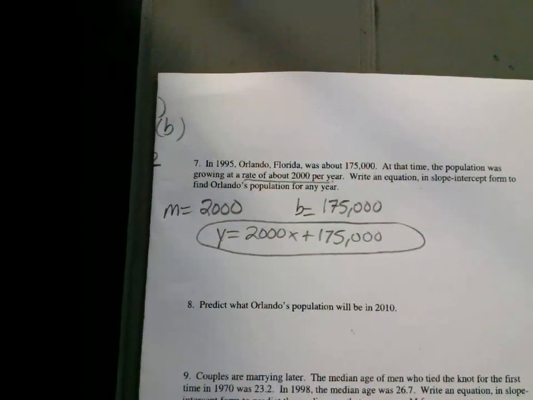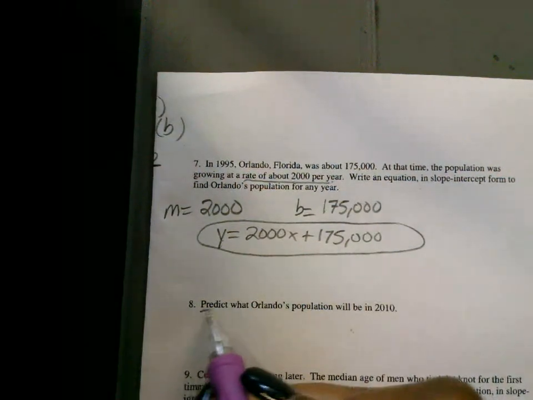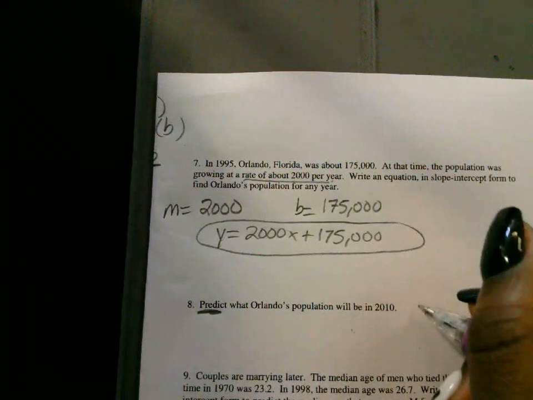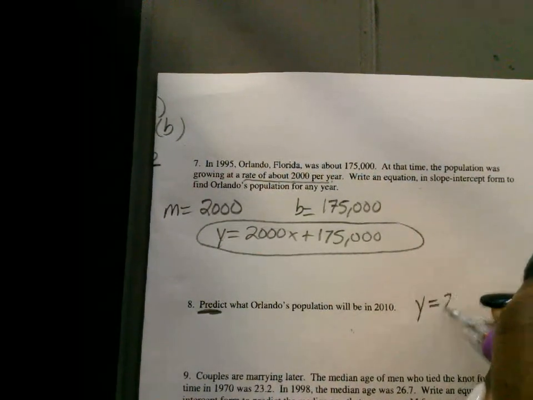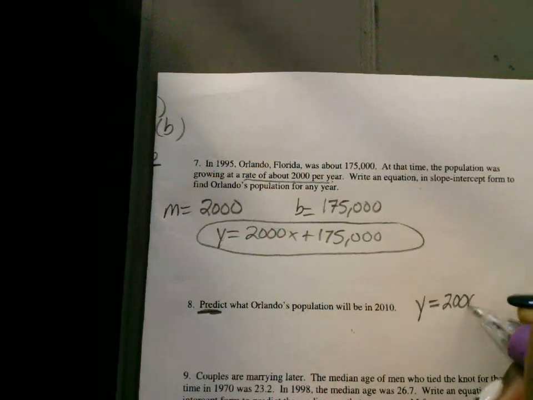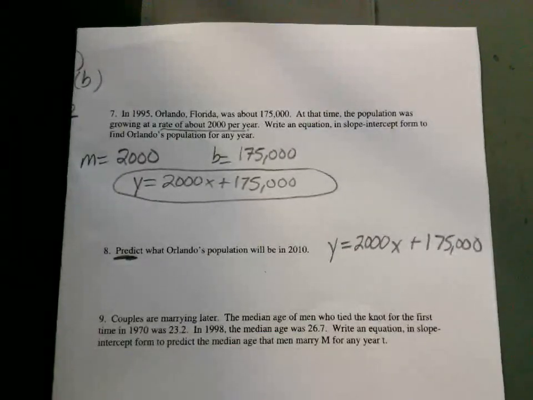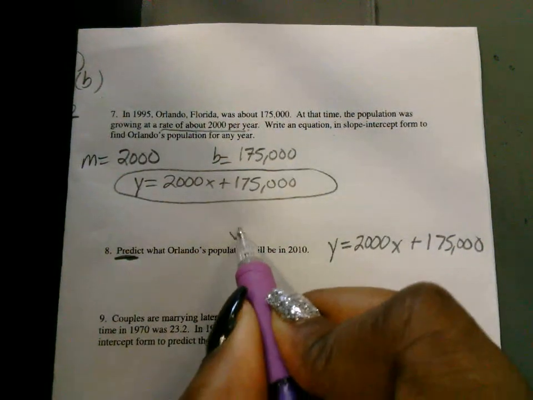Now we're going to make a prediction, okay? We're going to use the equation. Anytime it says make a prediction, you have to have an equation. So let's rewrite the equation that we're given. This is the equation. So we're writing the equation. We are predicting what is the population? What is Y going to be?